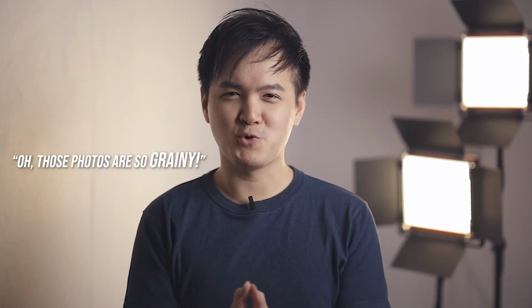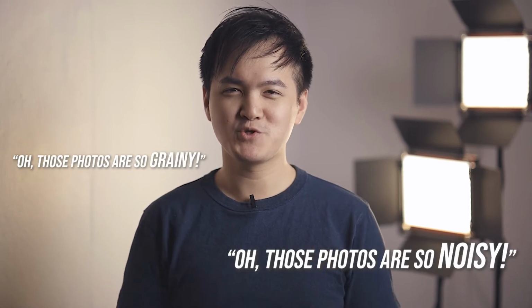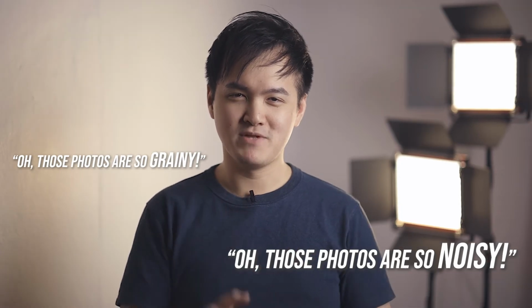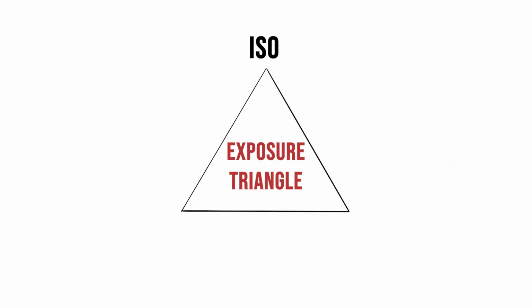So you've probably heard people commenting, "Oh, those photos are so grainy. Oh, those photos are so noisy." This problem lies mainly in the camera setting known as ISO. So in this video, I will talk about ISO, one of the three elements of the exposure triangle that you need to know to go hand in hand with aperture and shutter speed.